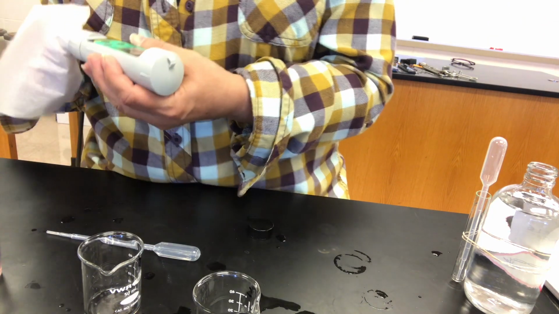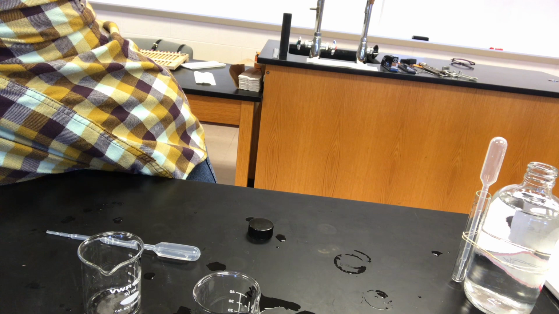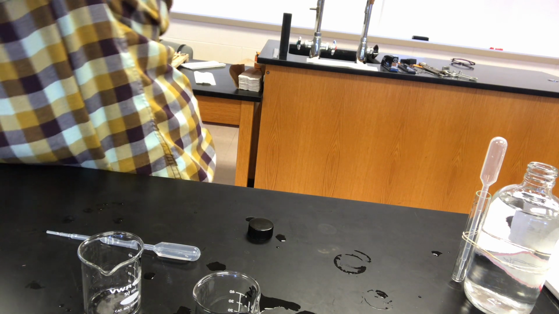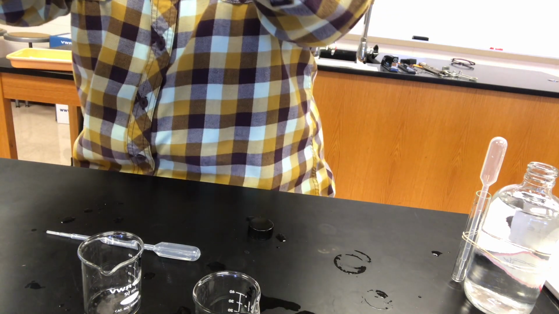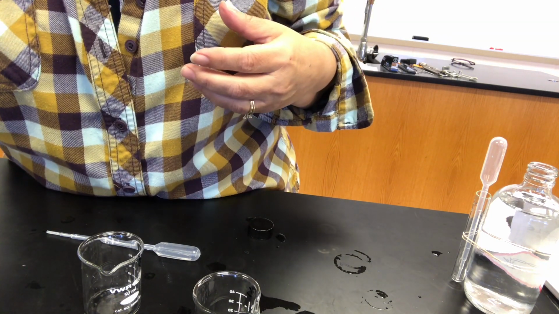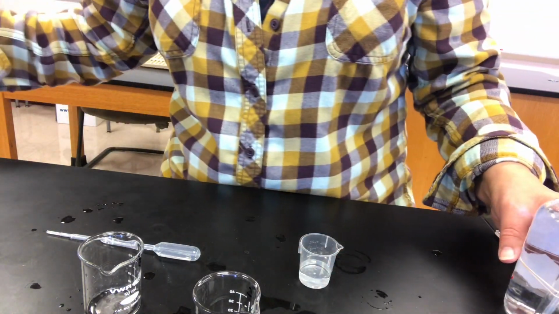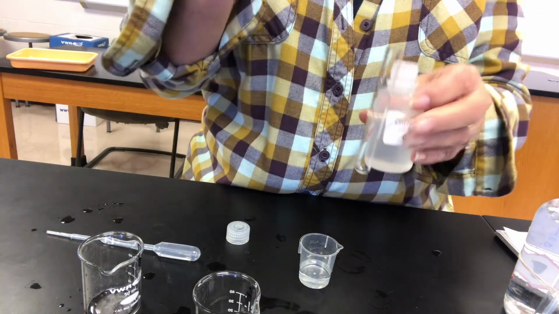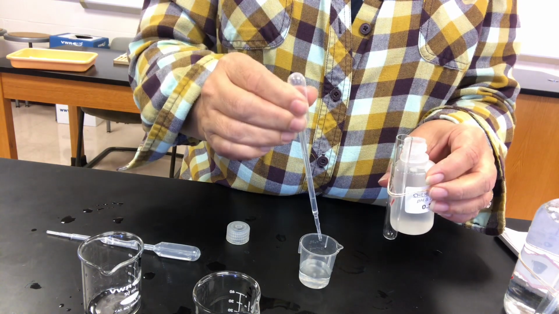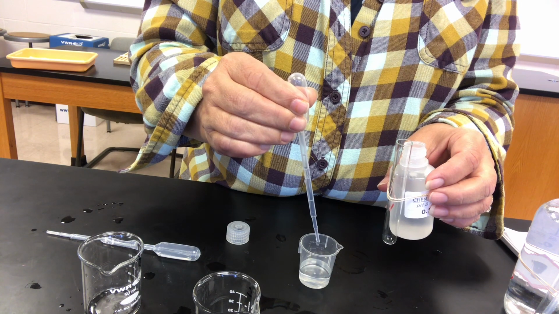Now let's try that with sodium hydroxide. So we will get yet another sample of distilled water, 5 milliliters, just like we used for the buffers, and add 10 drops of sodium hydroxide. Again, can't directly measure the pH of the distilled water, but we know that it starts at a pH of 7. So here's the sodium hydroxide. 1, 2, 3, 4, 5, 6, 7, 8, 9, 10 drops.